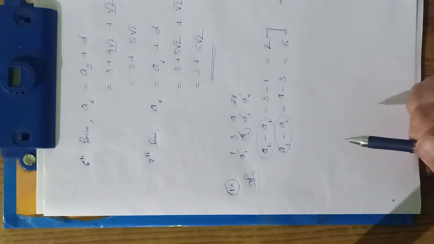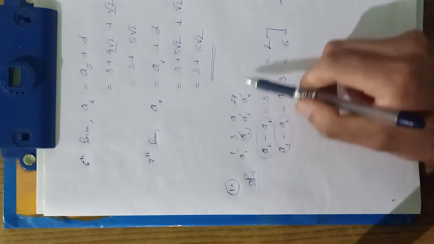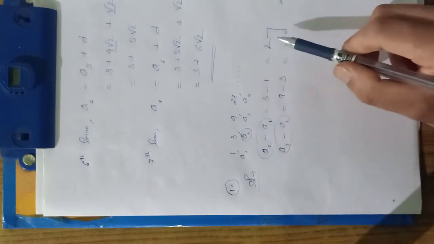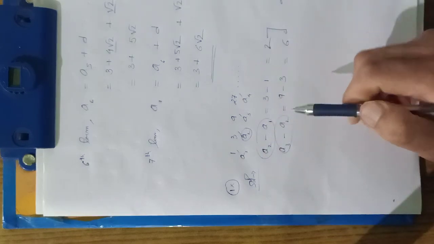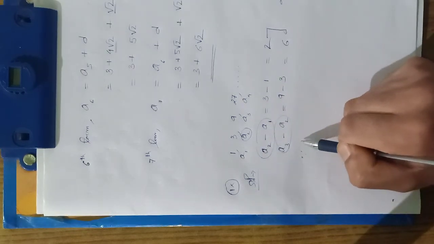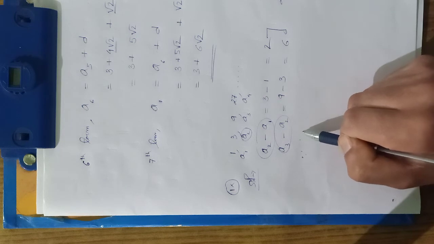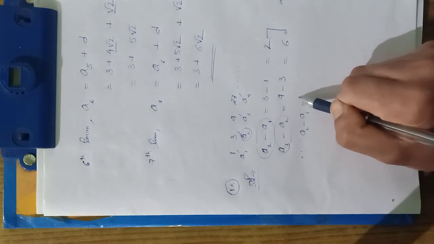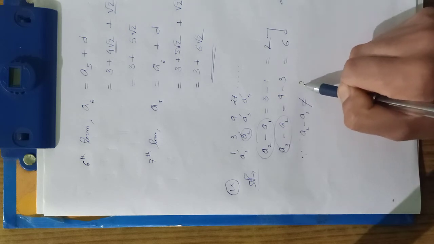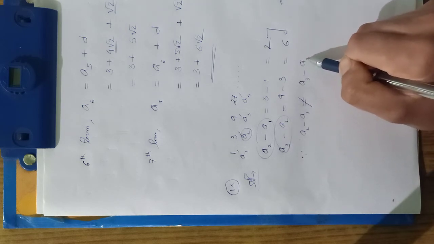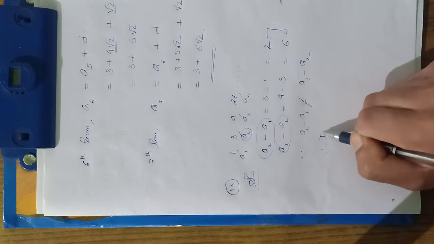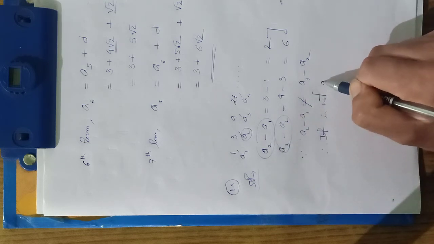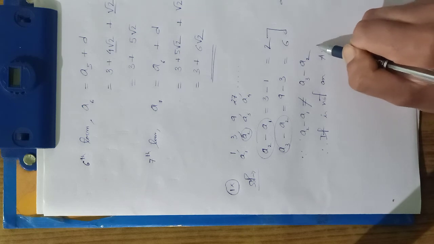So since the differences between the consecutive terms are not equal, therefore this given series is not an arithmetic progression. Since the difference between the second term and first term is not equal to the difference between the third term and second term, therefore the given series is not an arithmetic progression.